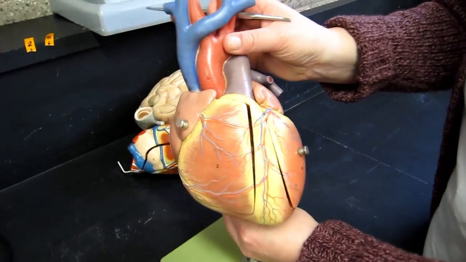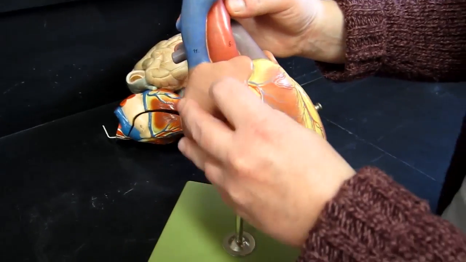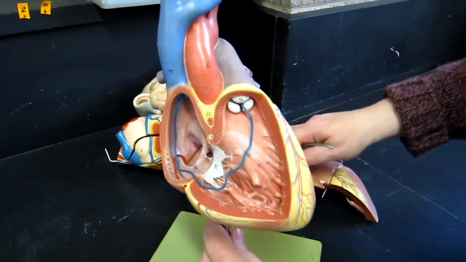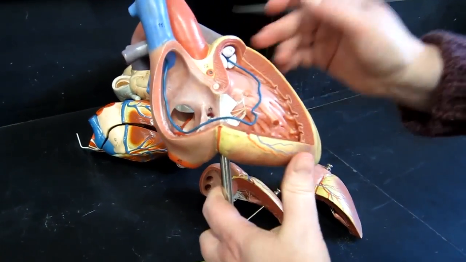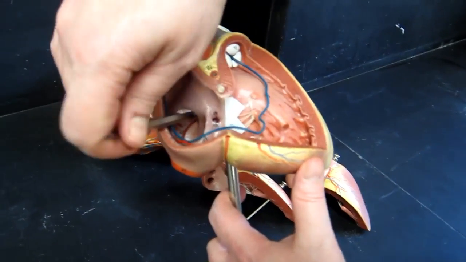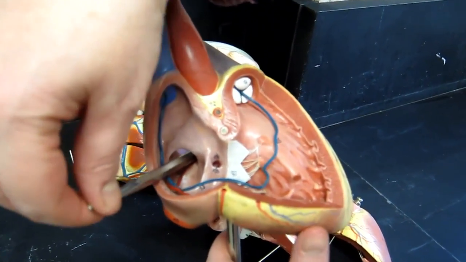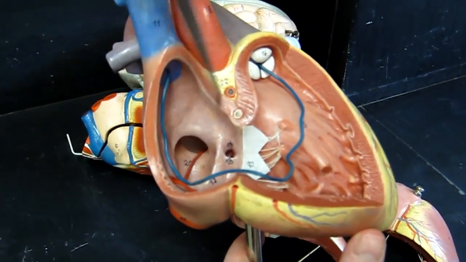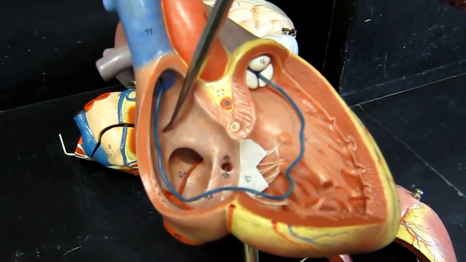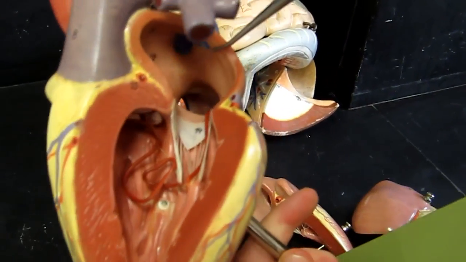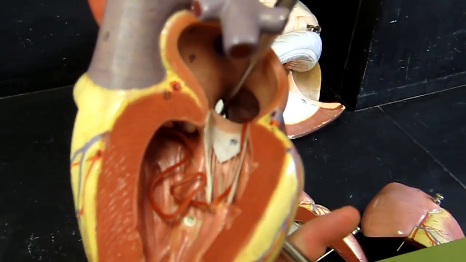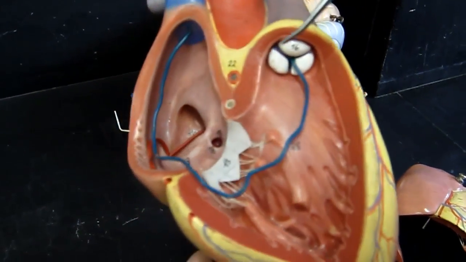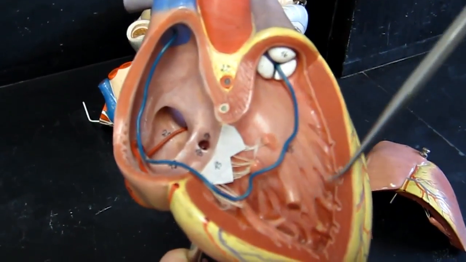Now if we open up the heart, we can see the other important fetal structure. And that is the foramen ovale. And I'm putting the probe right into it. Okay, so the foramen ovale is an opening that connects the right atrium to the left atrium. You can see a good shot of the opening there. And that allows blood to bypass the right ventricle.